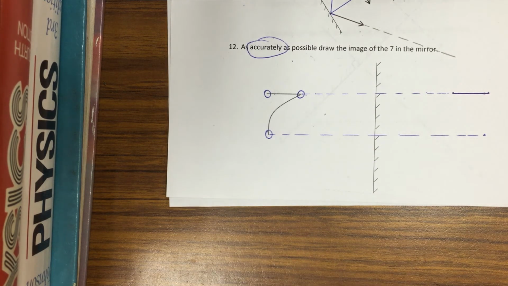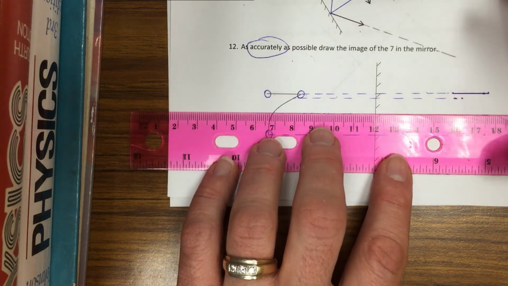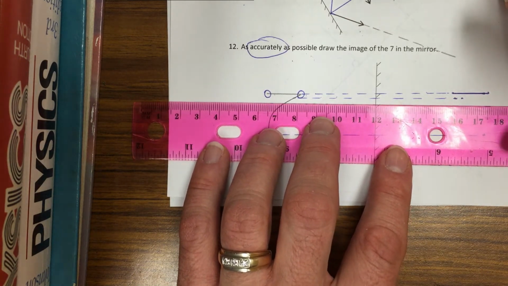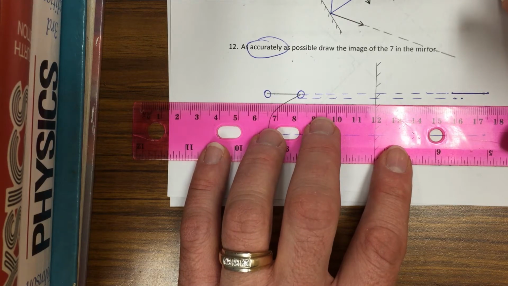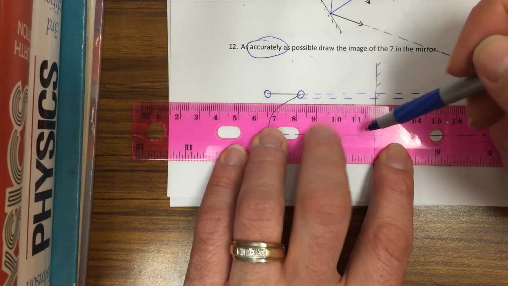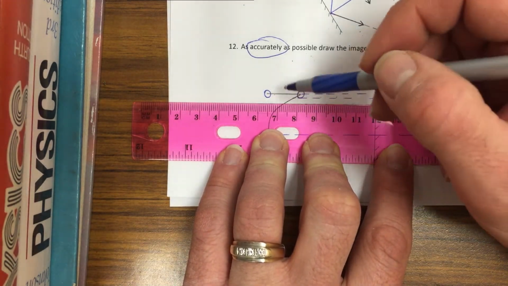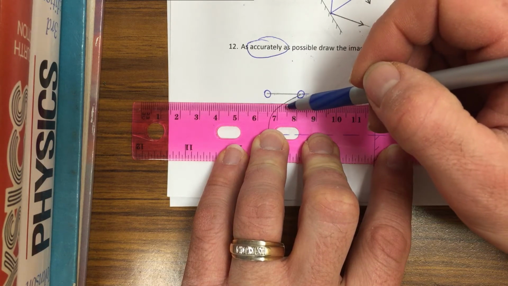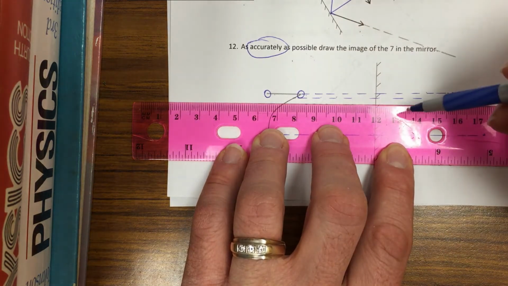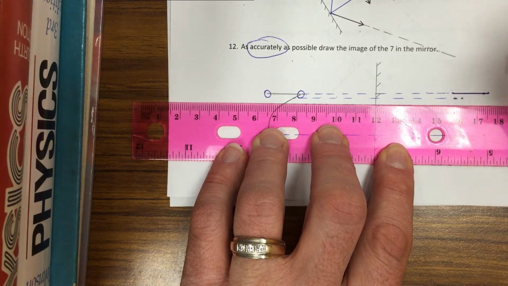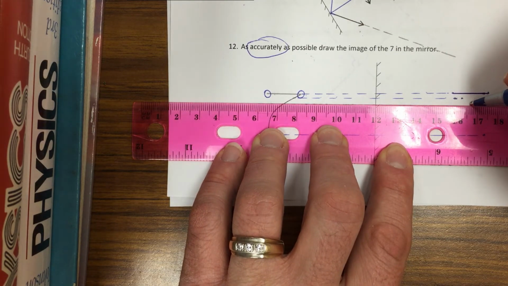So we're just going to continue working with this, moving down a little bit each time. And again, making sure we're perpendicular. Measure over 1, 2, 3, 4, and this is 4.6, 4.7 over here. Make a dot.